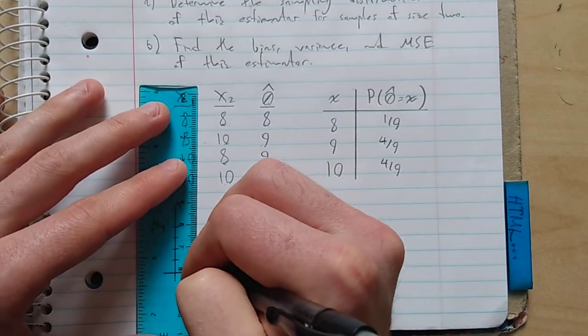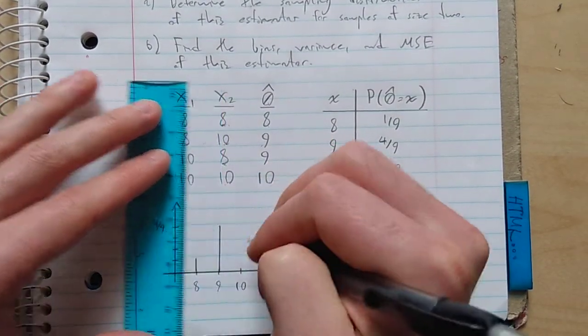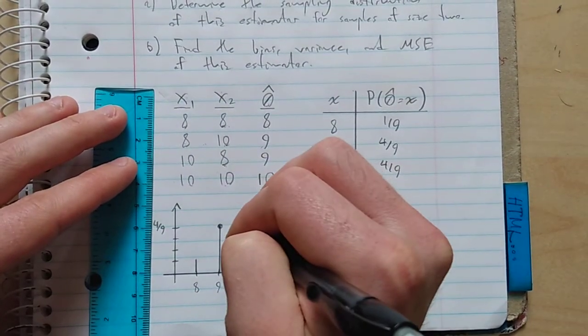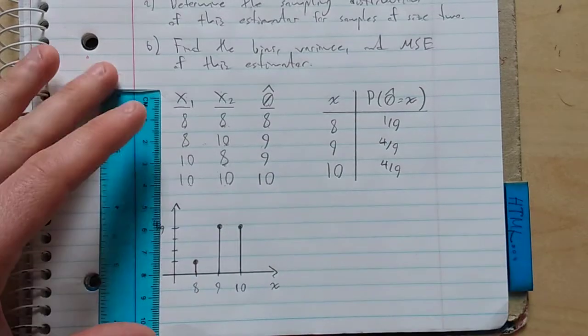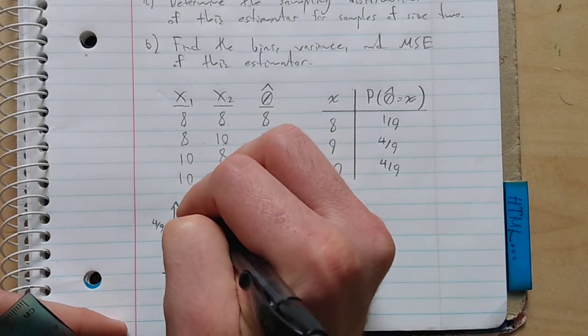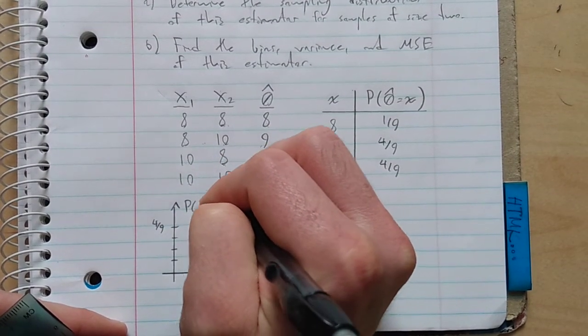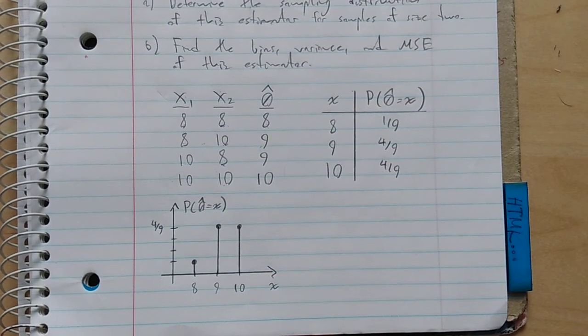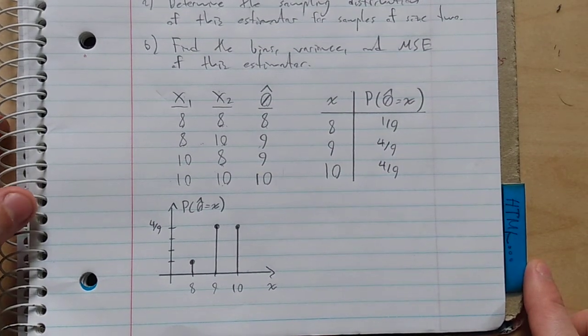And so my sampling distribution just looks like this. It's the PMF, probability mass function, for the random variable theta hat. So on this axis is the probability theta hat equals little x. All right, there it is. So that's part A done.